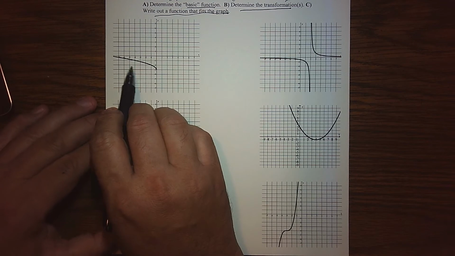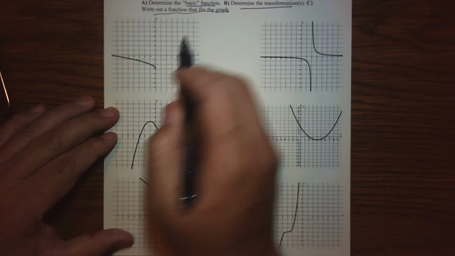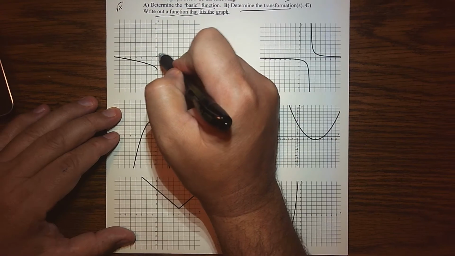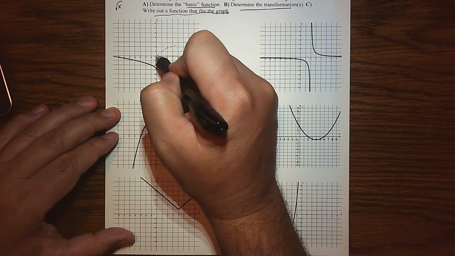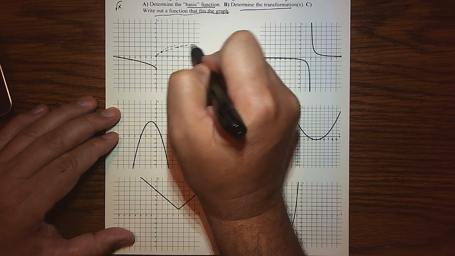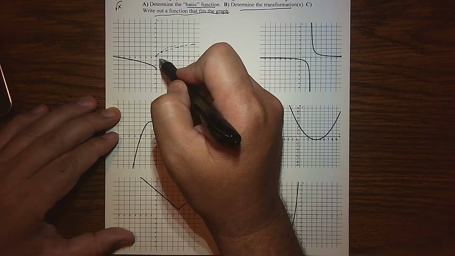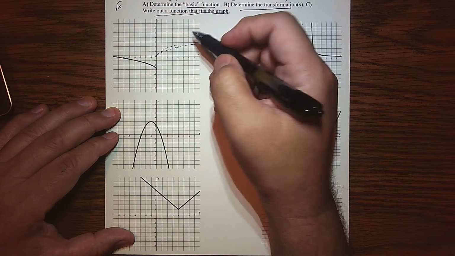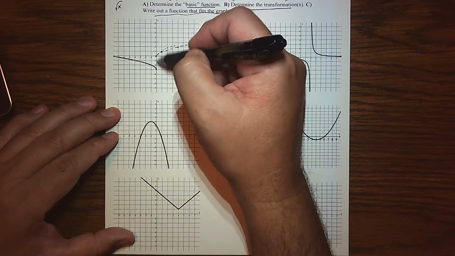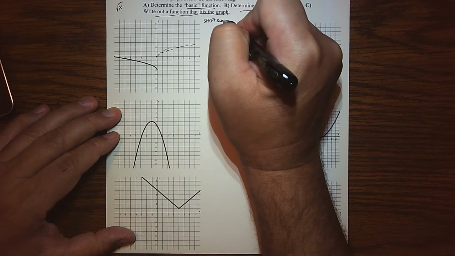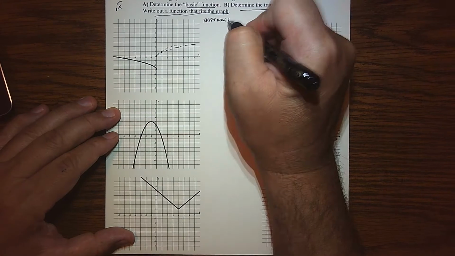So in this first function, when I think of my basic shapes, I'm thinking the square root of x, right? So the square root of x does something like this. It goes through 0, 0, goes through 1, 1, goes through 4, 2. So this pretty much has that shape. What we can see based off of this basic shape are the following transformations. First of all, it looks like it got shifted down, about 3 units.